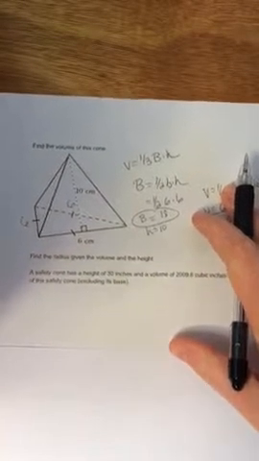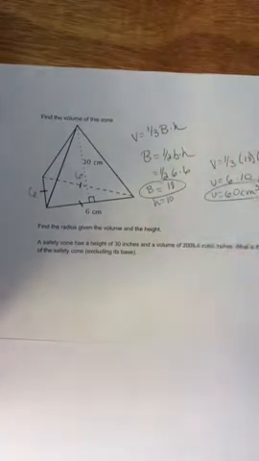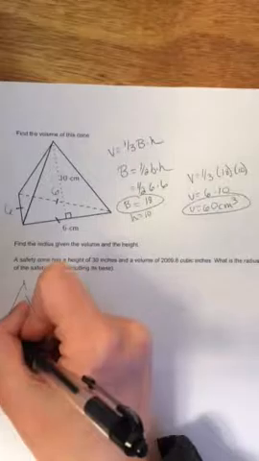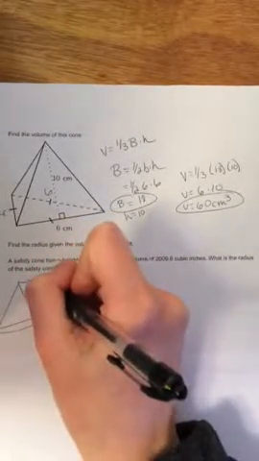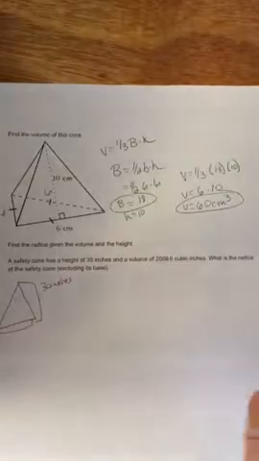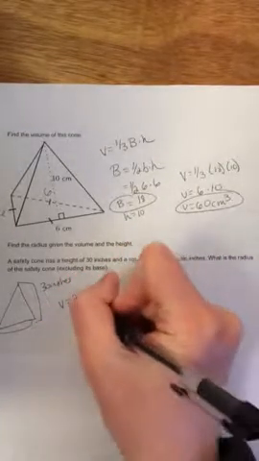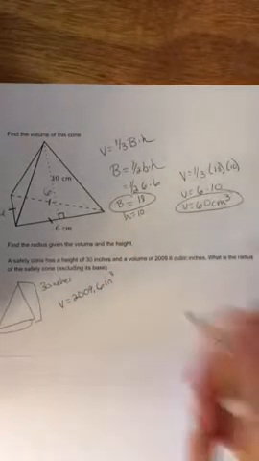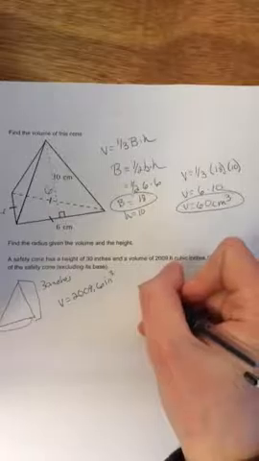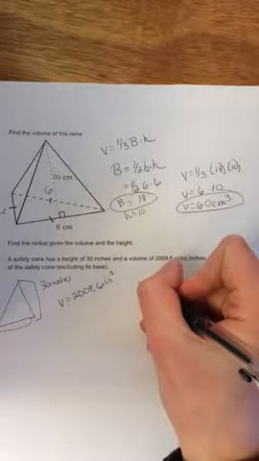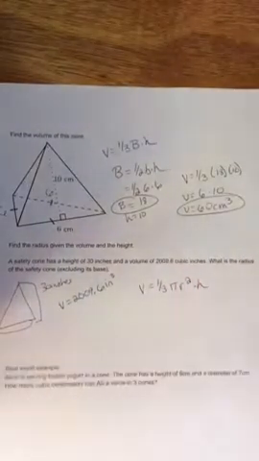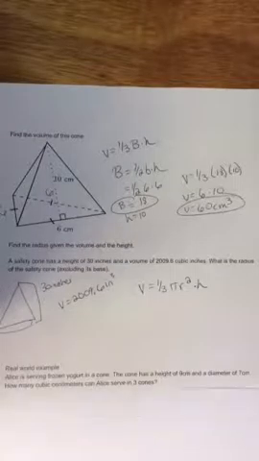Now this one says find the radius given the volume and the height. So this time we're finding the radius. It says a safety cone has a height of 30 inches and a volume of 2009.6 cubic inches. So I have my cone here, with a circle bottom, 30 inches tall. Find the radius. If I look at the volume of my cone, I'm going to write the full formula: 1/3 pi r squared times height.